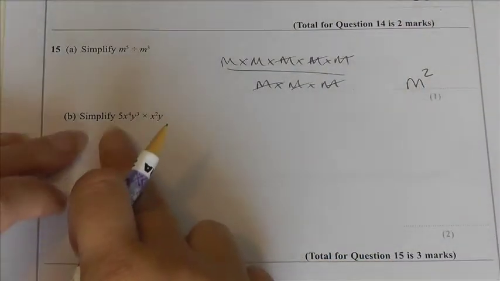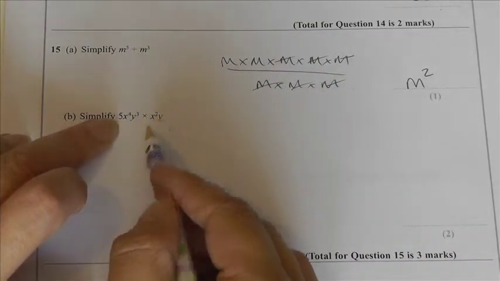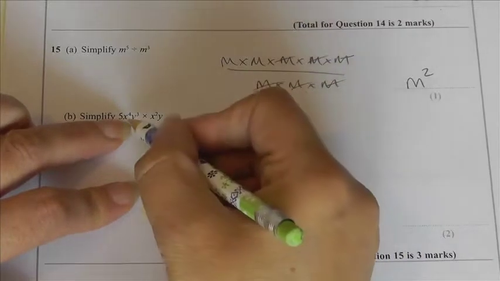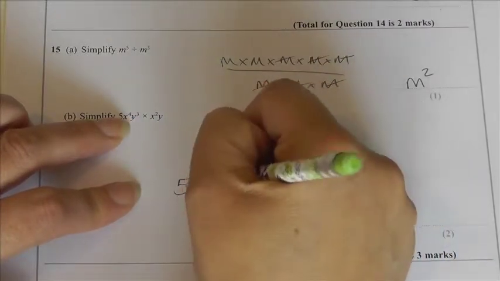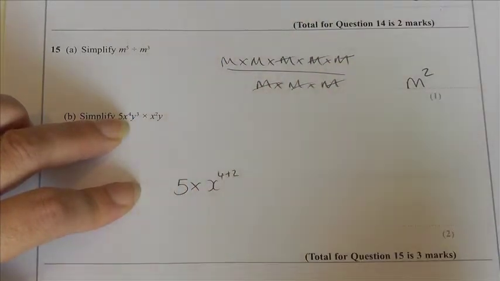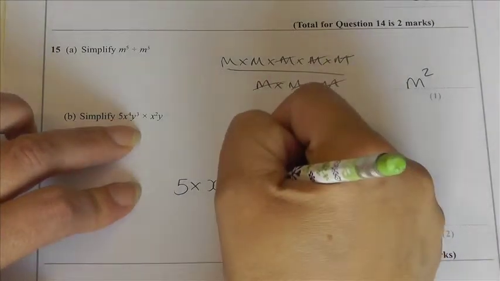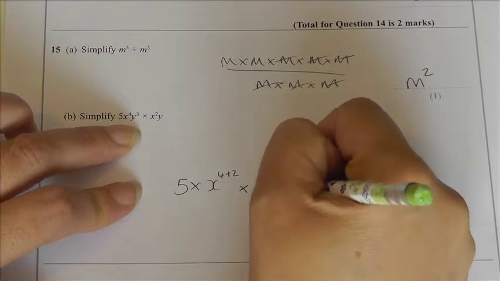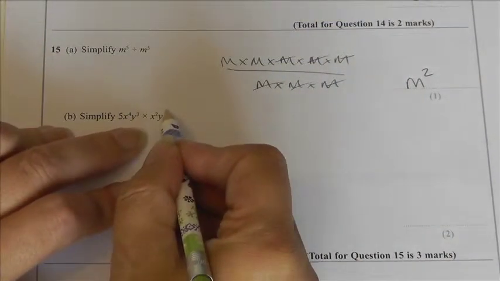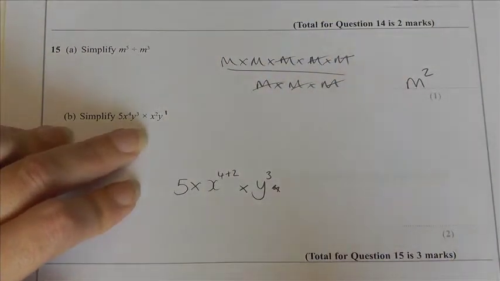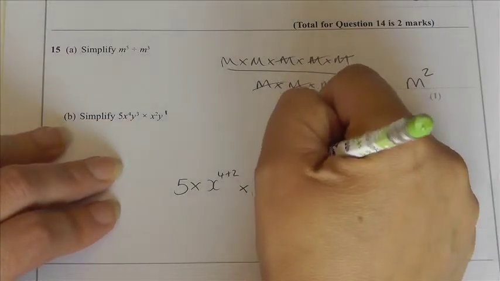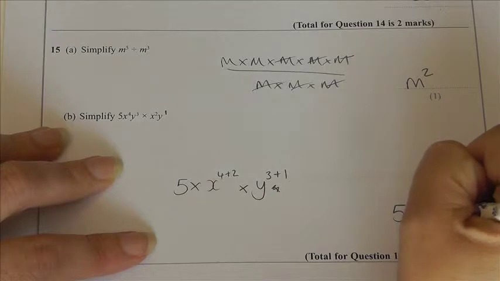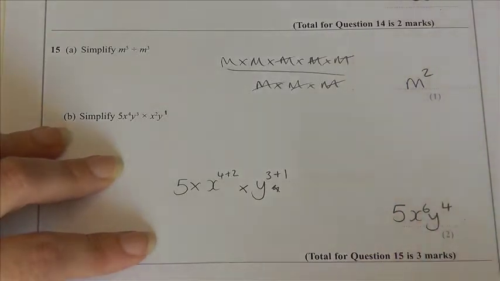Down here we've got the 5 and there's no other number timesing it, so we are going to have 5 times x to the power of 4 times x to the power of 2, which means we add those two powers, and y to the power of 3 times y to the power of, well, there isn't a power there, so when it's not there it's the power of 1, so we need to have 3 plus 1. That will give you an answer of 5 x to the power of 6 y to the power of 4.